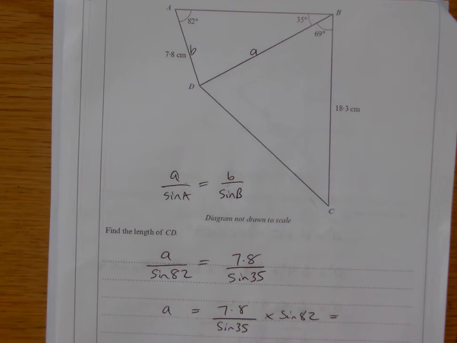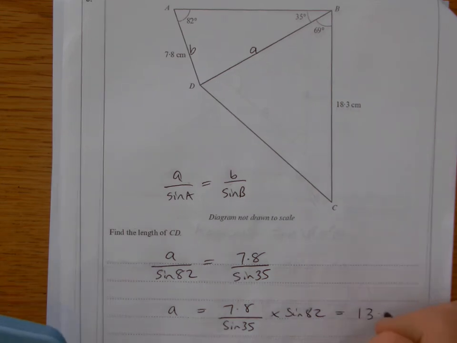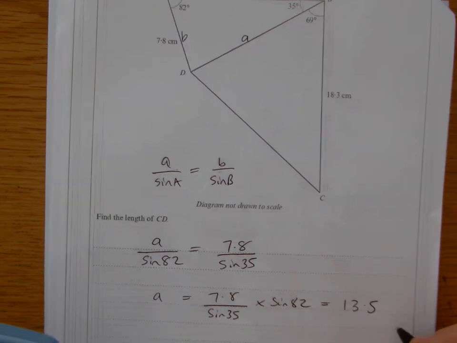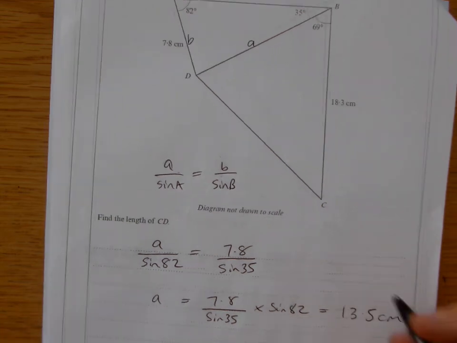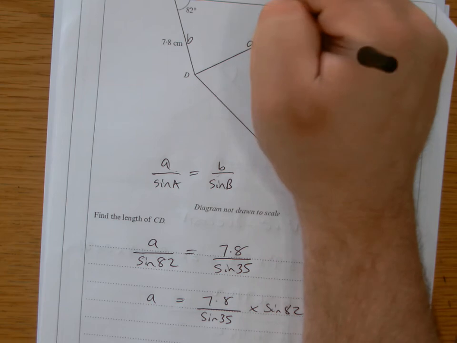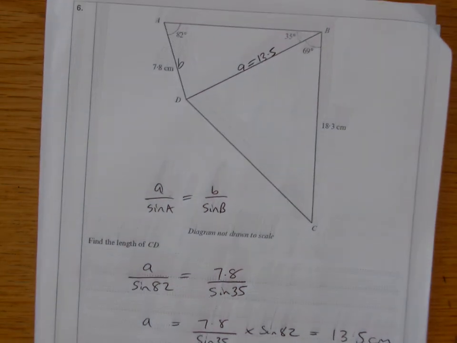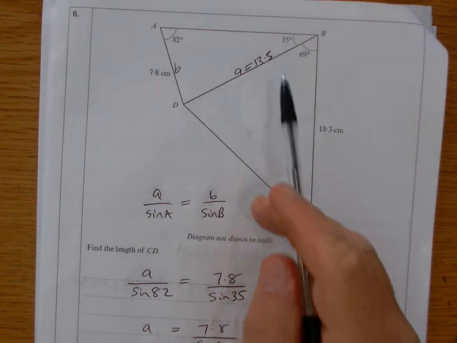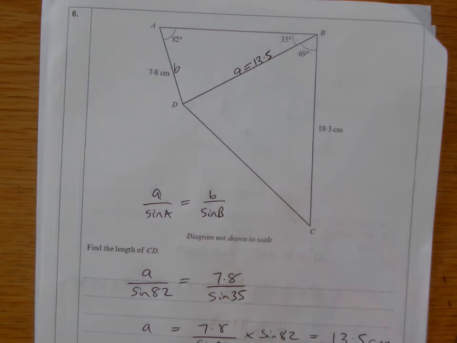So on my calculator, 7.8 over sine 35 times sine 82, and I get out 13.5, okay, centimeters. Now that will be written in there then, okay, you can write it in there. And notice now I've worked out something that links to the other triangle, and that's the whole point, right?